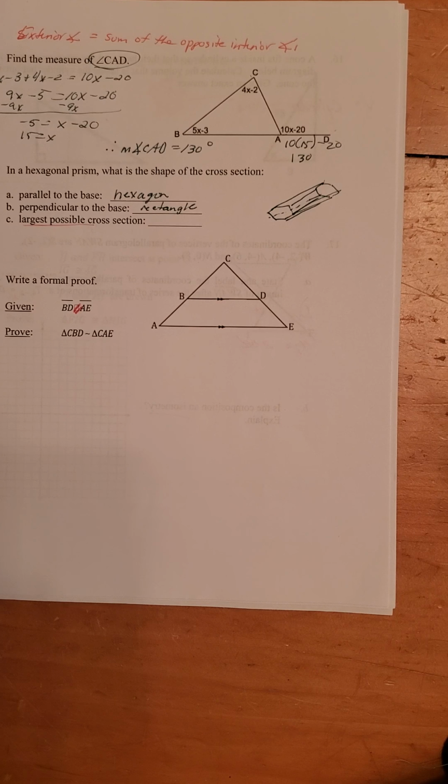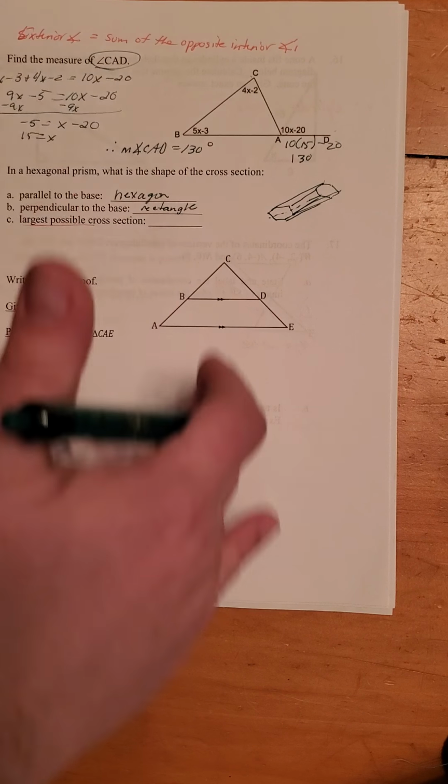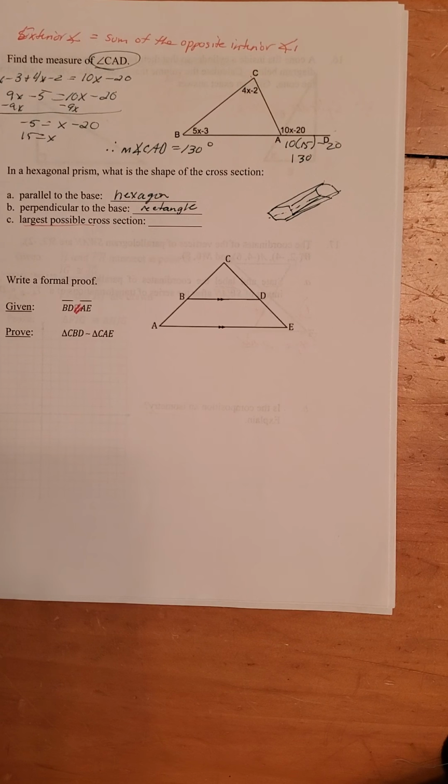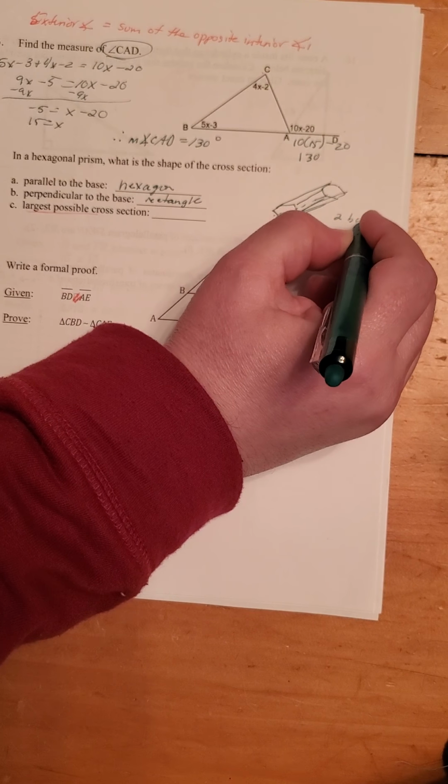So this one is if we were to slice them diagonally, okay? So you're not going to go parallel or perpendicular, but you're going to have some kind of diagonal slice to it. And we talked about this. There's a video for you to see, and you can slice any solid to the maximum number of sides that it has. Okay? So a prism has 2 bases.